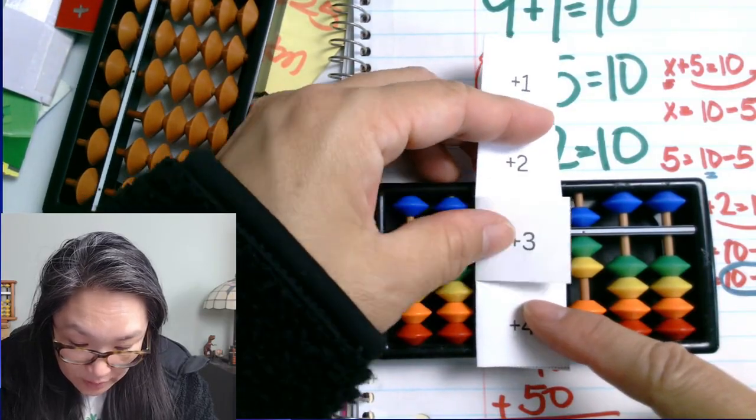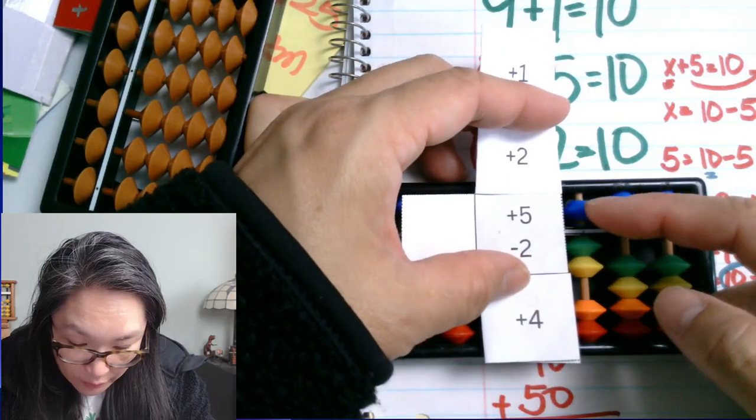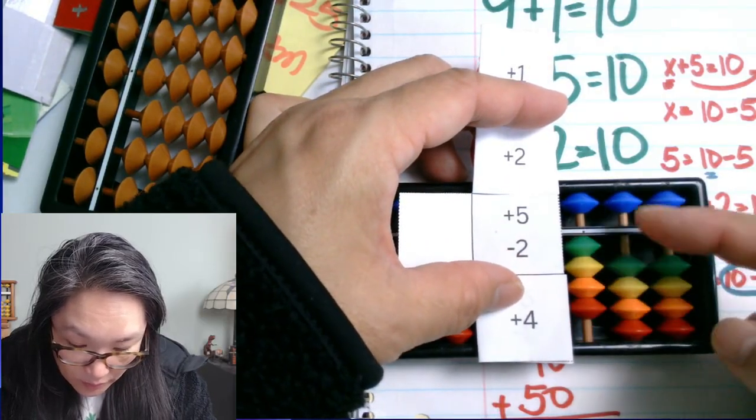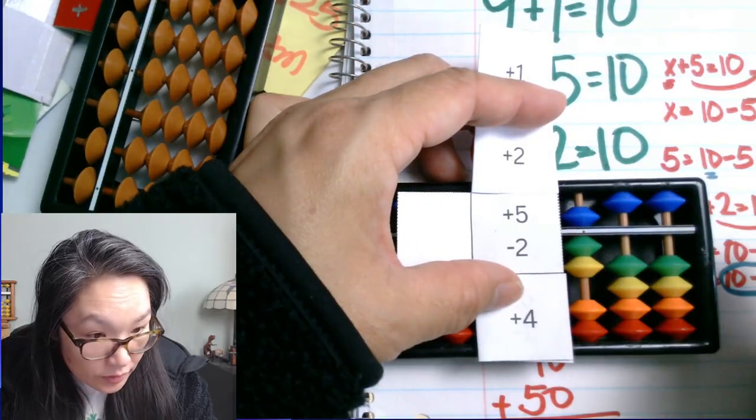But that's what I did here. So when I look at it, it reminds me that I can plus the 5, take away the 2.